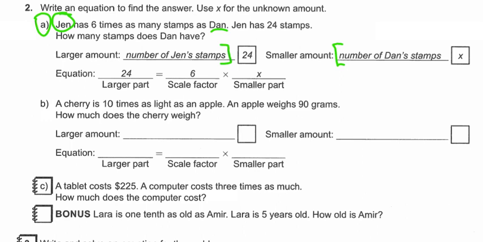So here's the equation right here. 24 equals 6 times x. So how many does it make sense that Dan has? What times 6 is 24? Well, we know 6 times 4 is 24, so we could say that Dan's stamps then are going to be 4. Okay, try those ones out. Make sure you write in the details and try to figure out the equation for B.